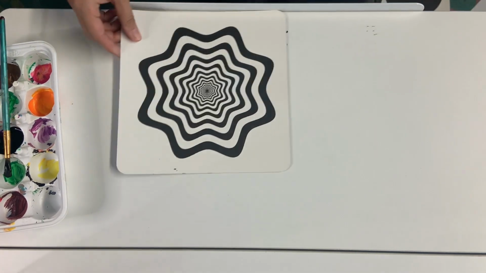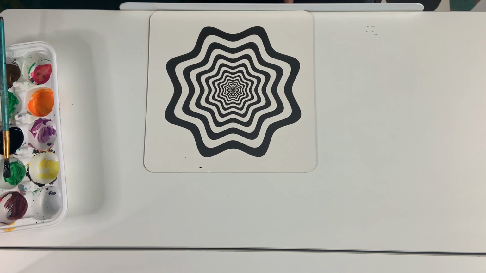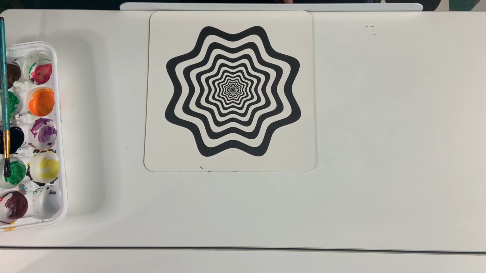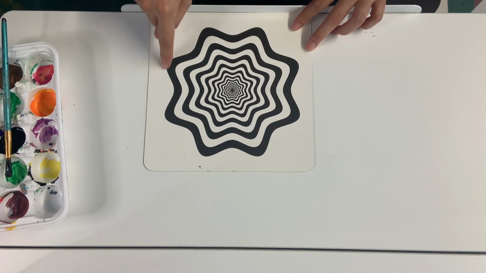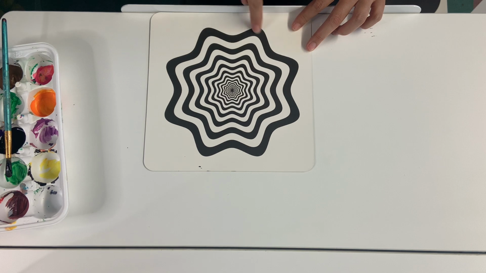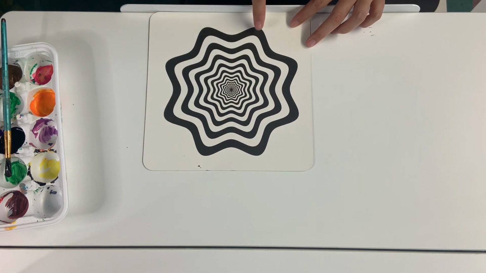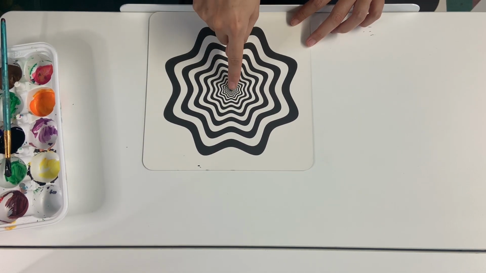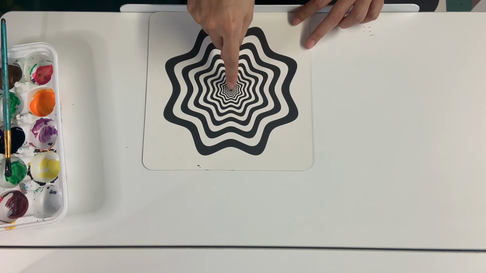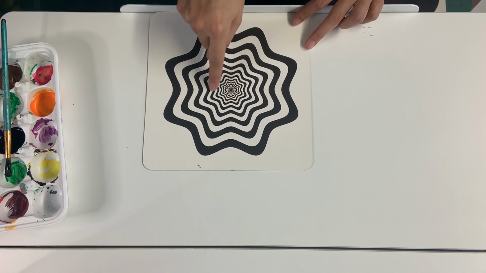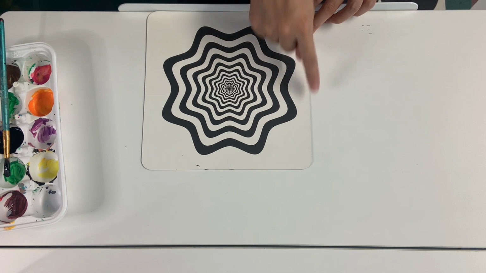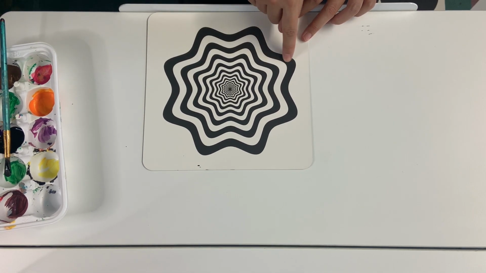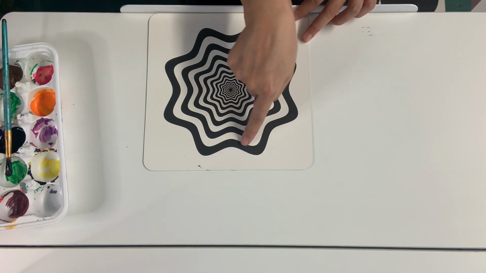Yeah, last one. Wow, this one is kind of psychedelic. Do you feel like it's moving? It looks like stars, right? Wavy line, we learned wavy line. And then you can do layers and layers and layers. I think that you can start from small. Just go around and around until it's very big, until the end of your paper. So go in and out, in and out, in and out.